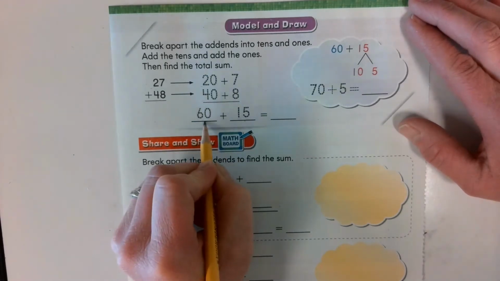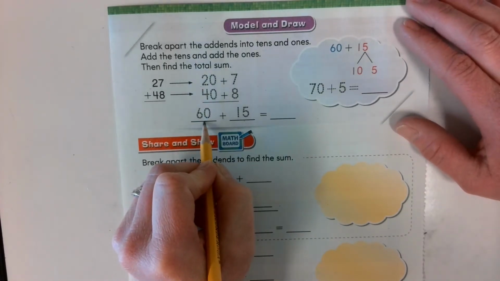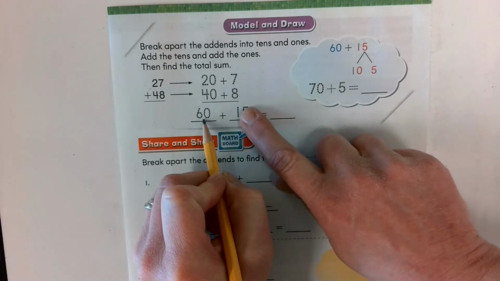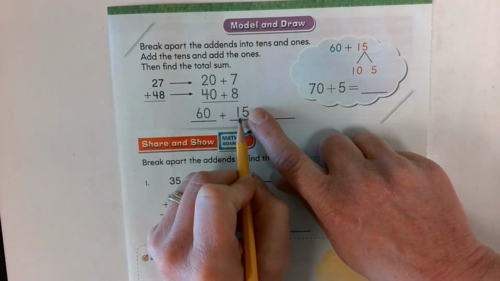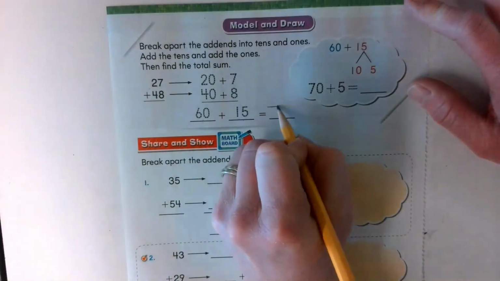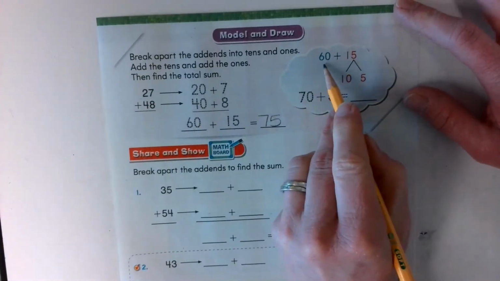Now we have a tens number, and you know how I feel about tens numbers. So you're going to think 60 plus 10 is 70. 70 plus 5 is 75. And that's what they did here.